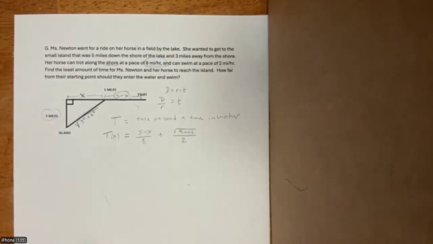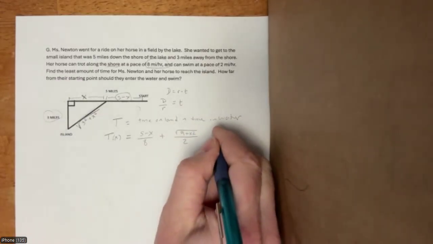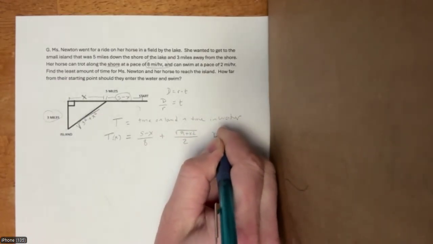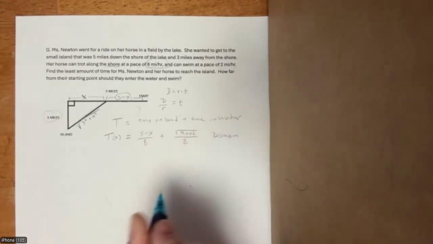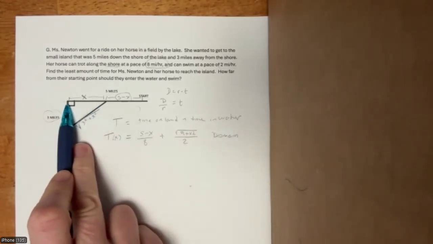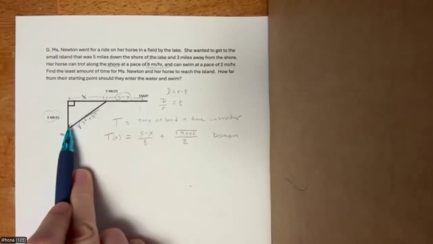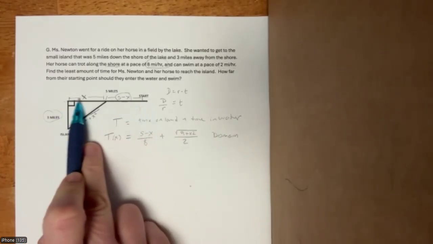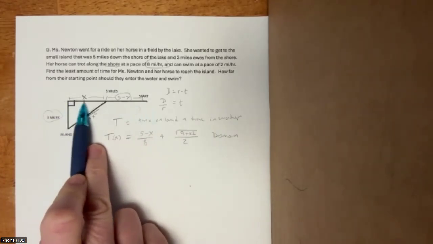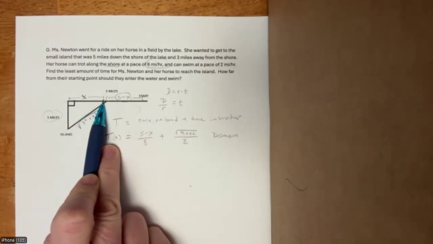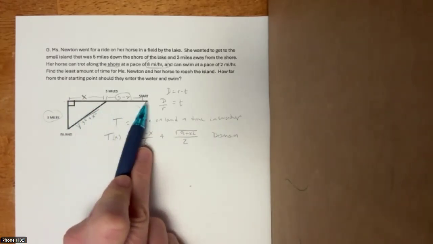So let's pause before we find the derivative and figure out what we have for the domain. So this entire distance from where they start to this point along the shore that's perpendicular to the island is 5 miles, and this is part of that 5 miles. So she could travel the entire distance along the land, which would make all of this x.